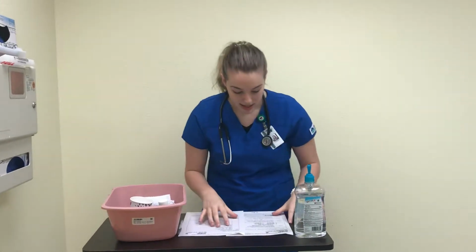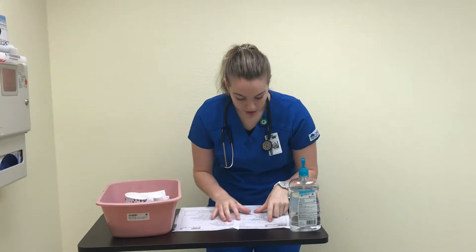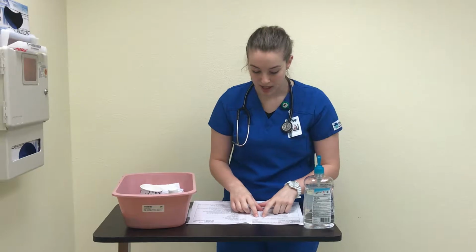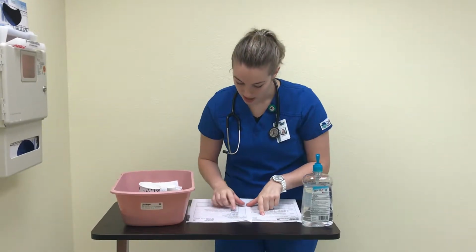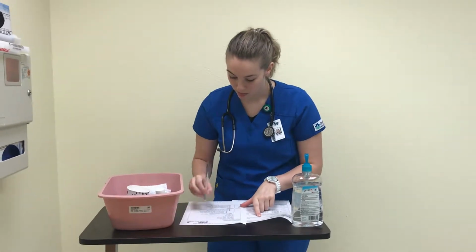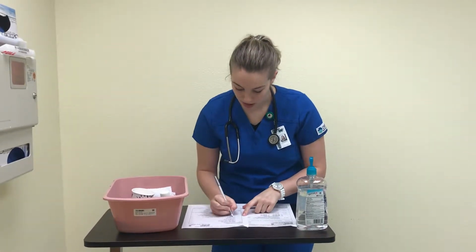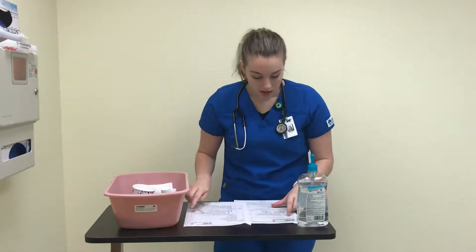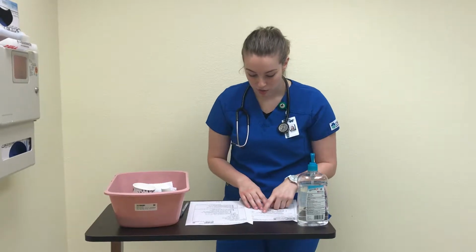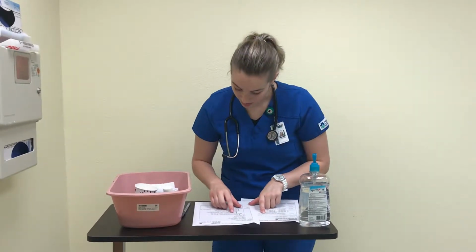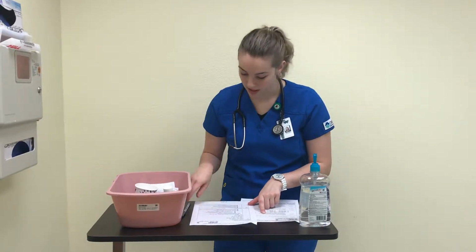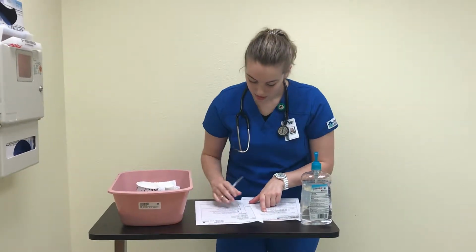So I see that there is Refresh Plus Lubricant Eye Drops, 3 times a day for both eyes. And on here there's Refresh Plus Lubricant Eye Drops, 3 times a day per each eye. And I'm just going to put a little dot by it. And then I see Fentanyl 50 micrograms per hour, transdermal patch twice a day. So that is good as well.